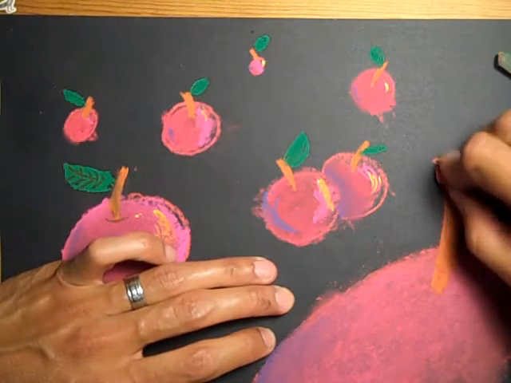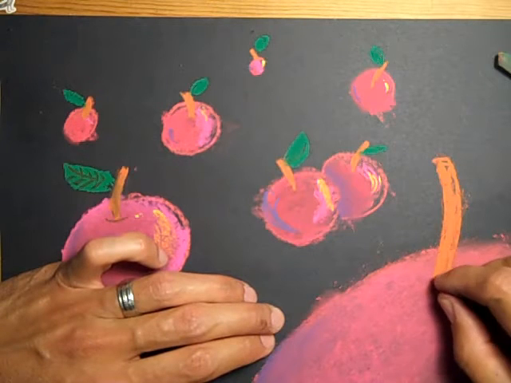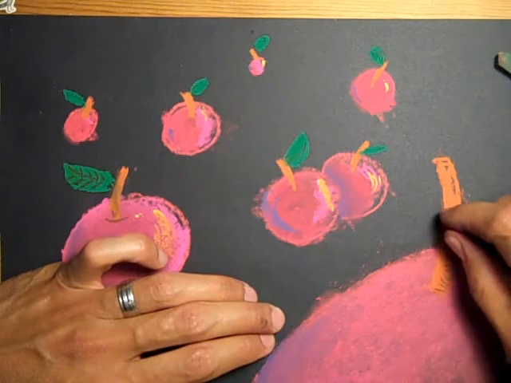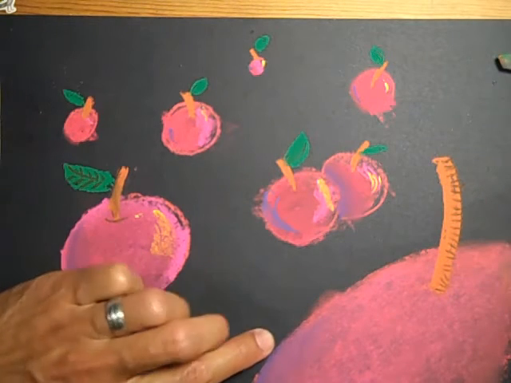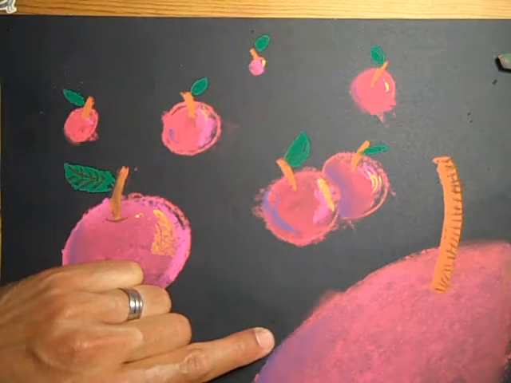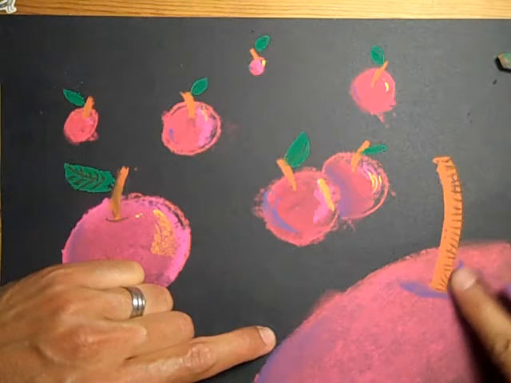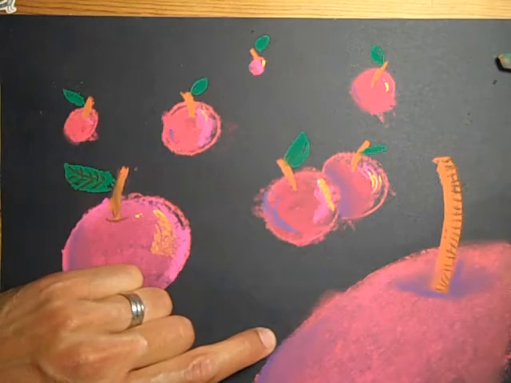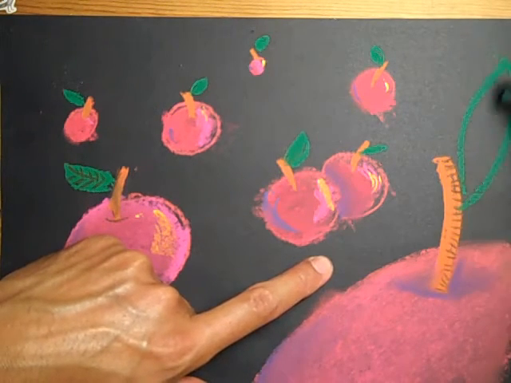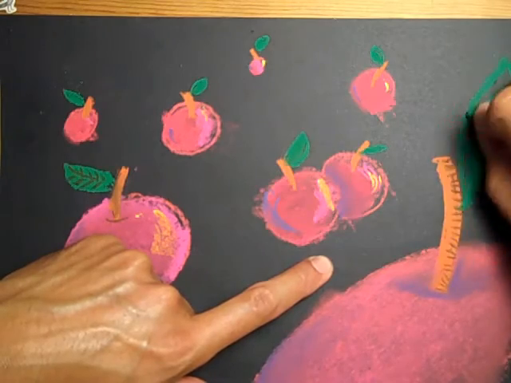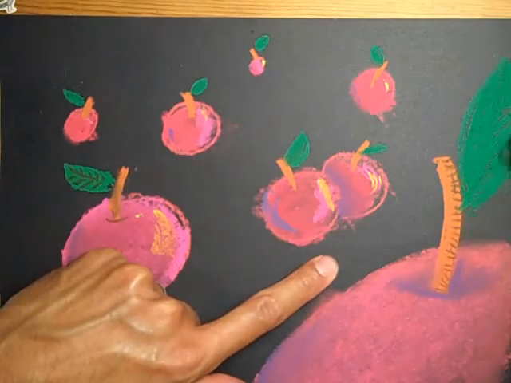And of course, this apple is closest to us, so I'm going to add some texture to the stem. Maybe a little bit of shading where the stem connects to the apple. And its leaf will get more detail than even this leaf.